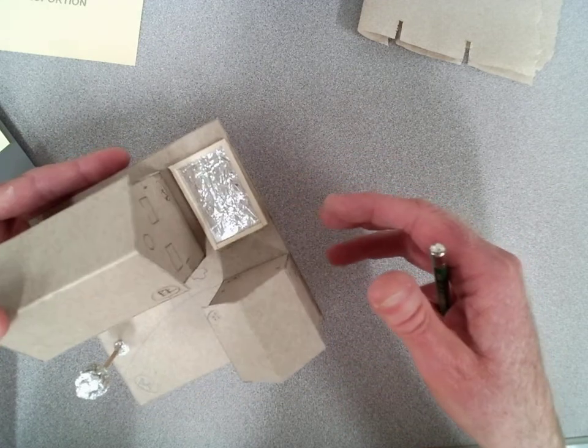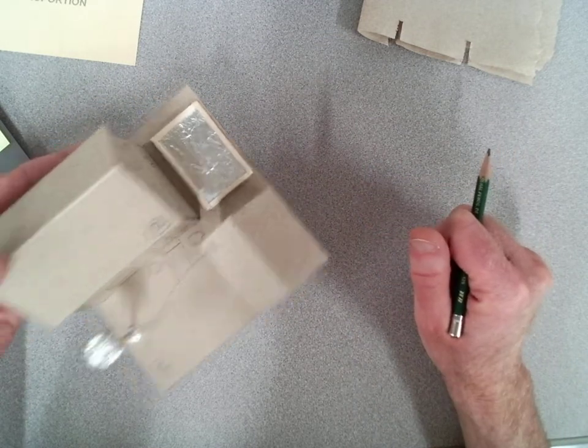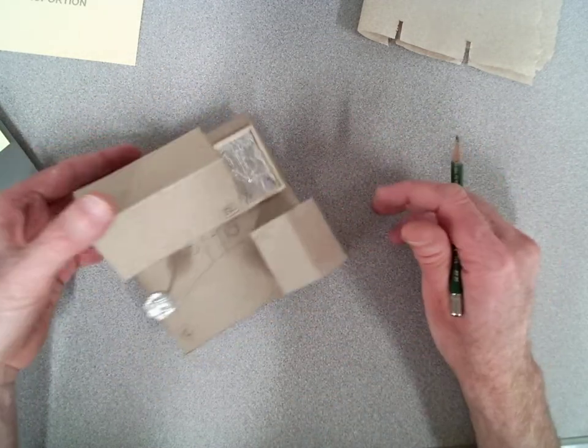So you want to plan things out to make sure you know where things are going to go and everything you want to do is going to fit. Because sometimes you have to change your mind because you might not get everything to fit.